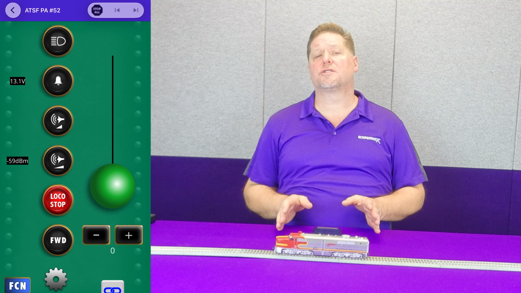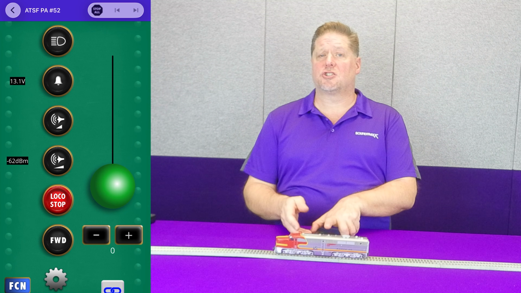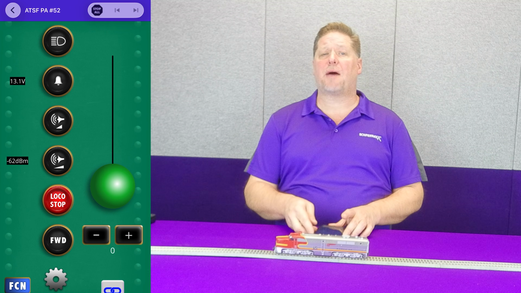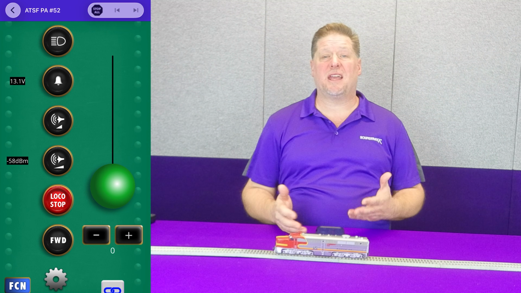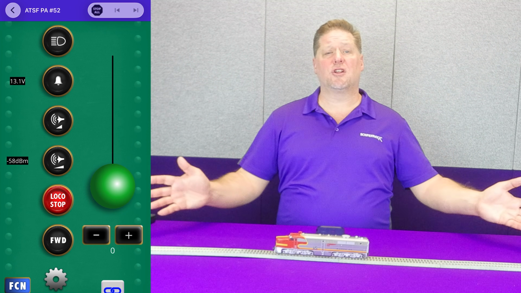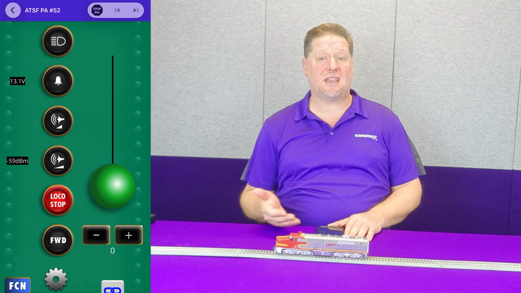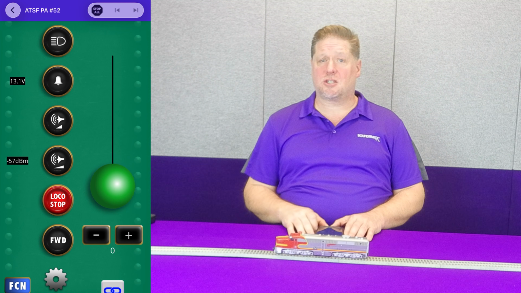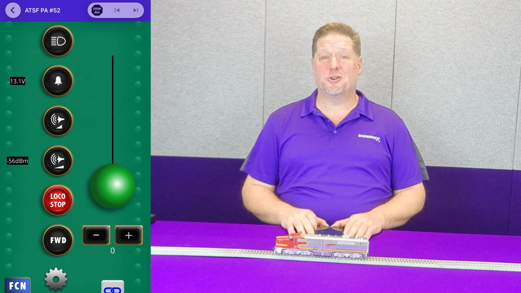and get some really cool sound effects using the Tsunami2 and the Blunami, and certainly using the Blunami through the app without having to worry about CVs, so that way you can experiment, decide what you like, and then you may decide you want every locomotive to be a little bit different. You may decide you have a bass line that you like. That's great. Stick to it. Enjoy it, have fun with it, and we hope you enjoy using the decoders.